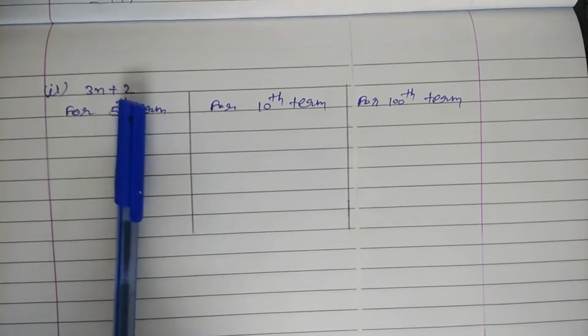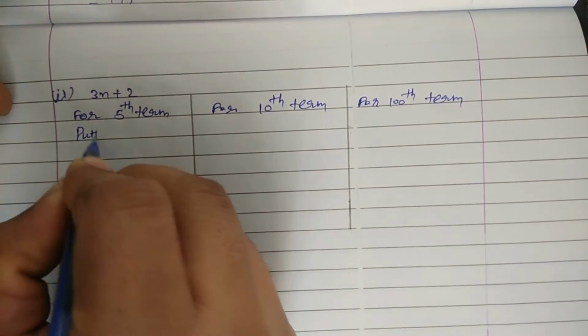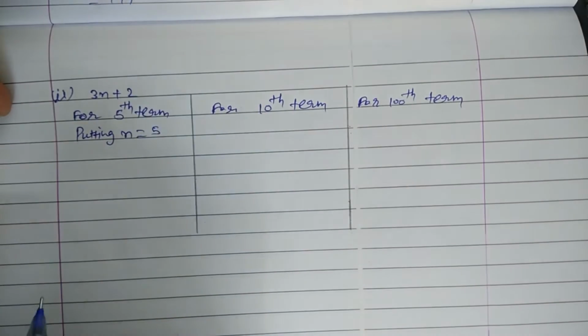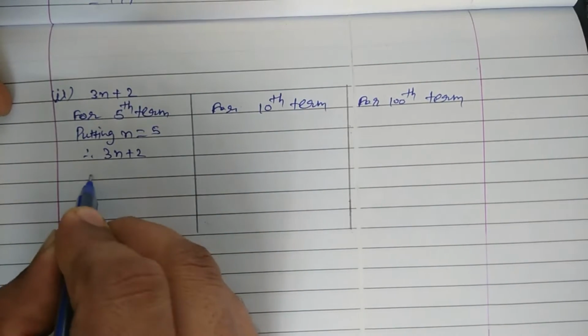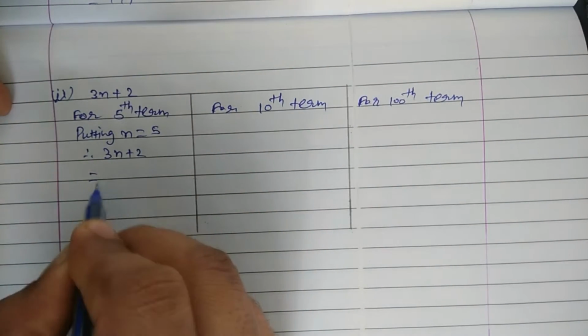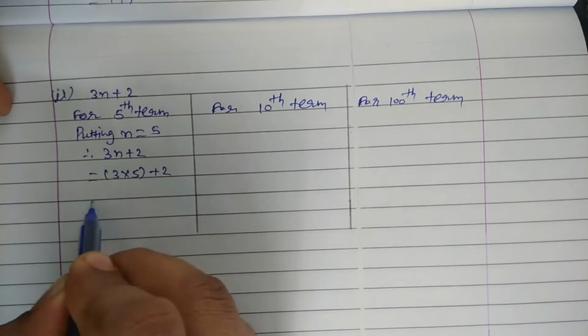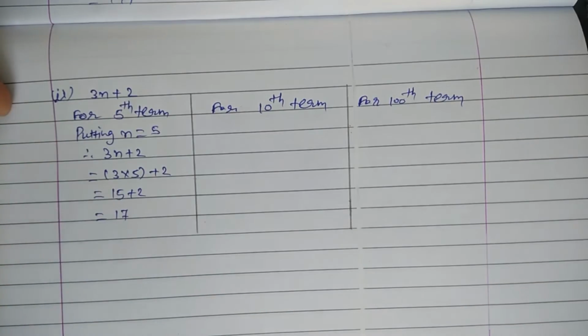Next, for expression 3n plus 2 we have to find the fifth term, 10th term and 100th term. So for the fifth term, putting n is equal to 5. Our expression 3n plus 2 is equal to, instead of n we write 5, that is 3 multiplied by 5 in brackets plus 2. 3 fives are 15 plus 2, that is equal to 17.